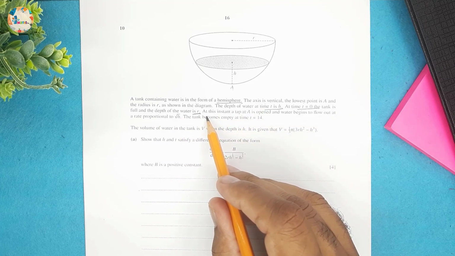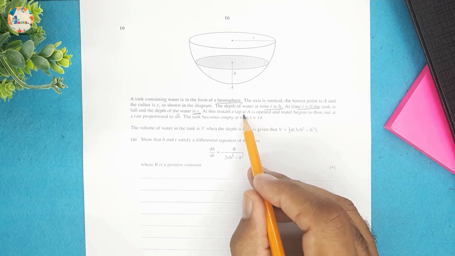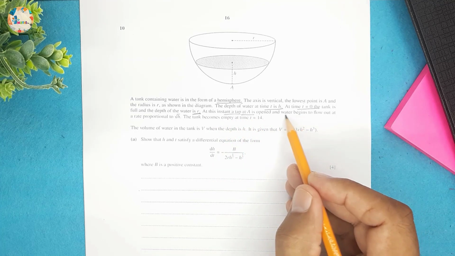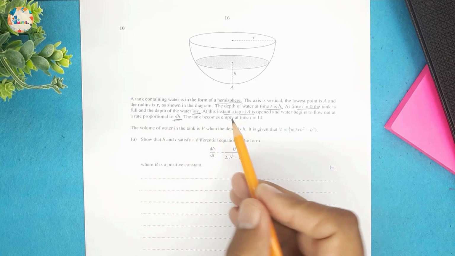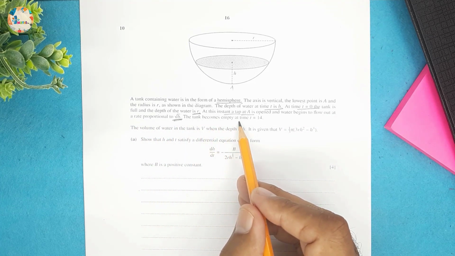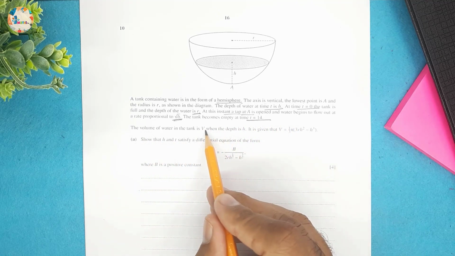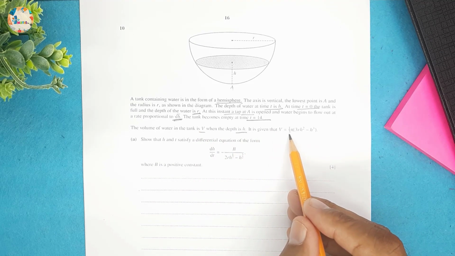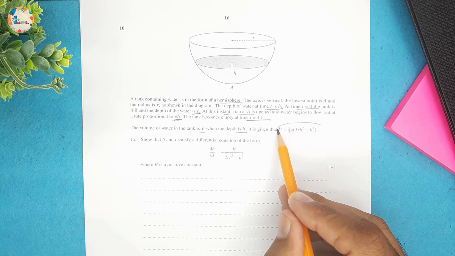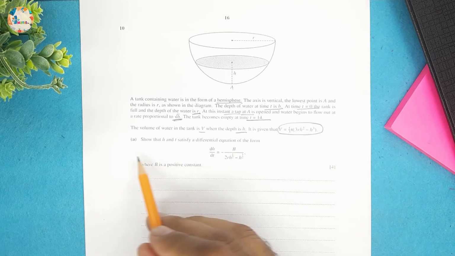And at this instant, a tap at A is open. So the tap is opened, and the water begins to flow out at the rate given here. The tank becomes empty at t is equal to 14. The volume of water in the tank is V, and the depth is h. It is given that V is equal to this expression. Volume of this is equal to this.